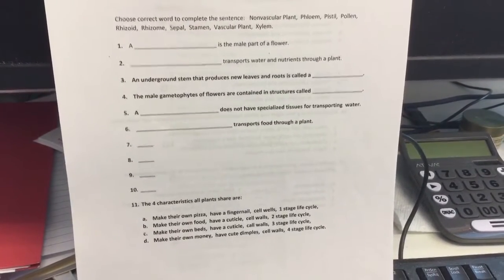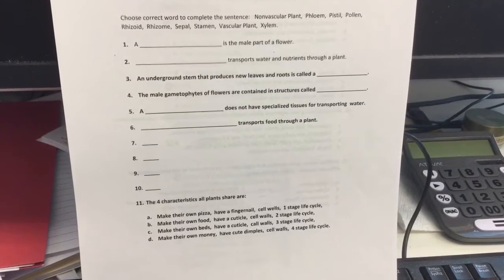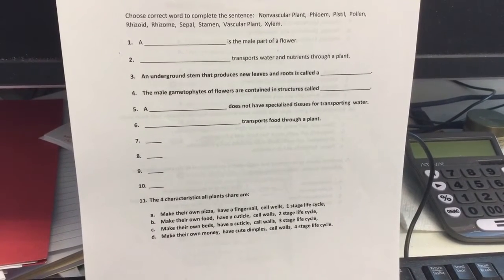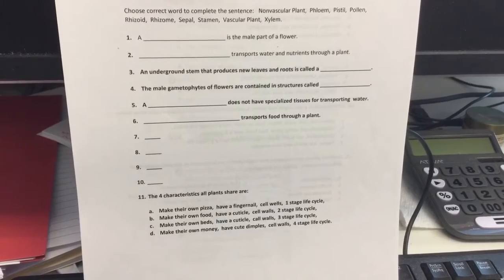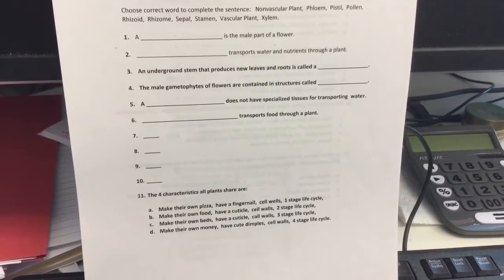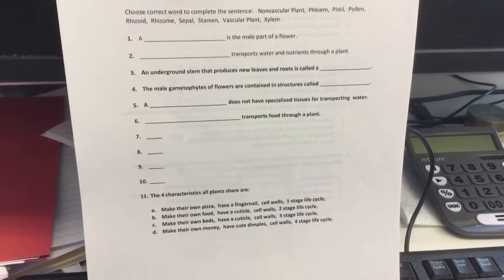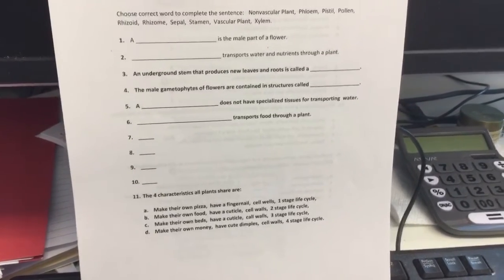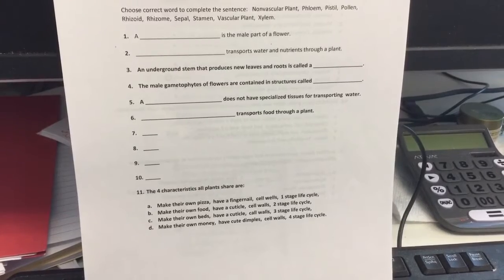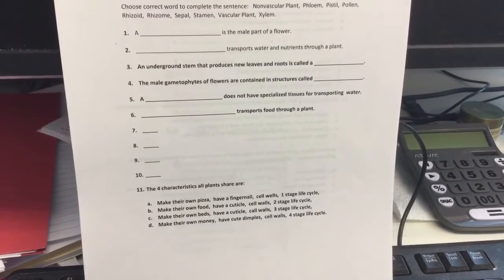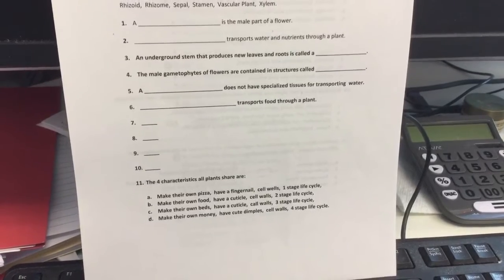And number 3, an underground stem that produces new leaves and roots is called a blank. And you can find the answer for that on page 306 if you don't remember. And this is a good chance. The chapter review is really a good brain exercise. It's a chance to try to recall something you've read recently and look up the information, whether you remember it or not, just to confirm or to refresh your memory about what it is. And that kind of helps things stick better, and it just builds brain material. So that's really good. It actually builds brain connections. Your brain stays the same size because your head doesn't get bigger, and it would hurt if it did.